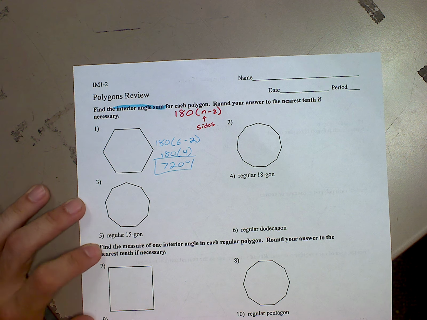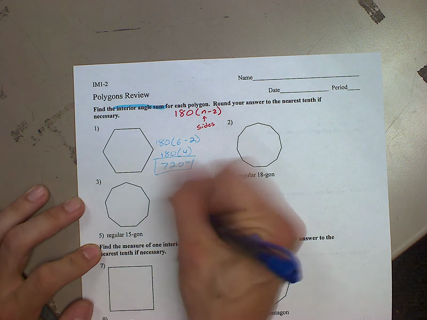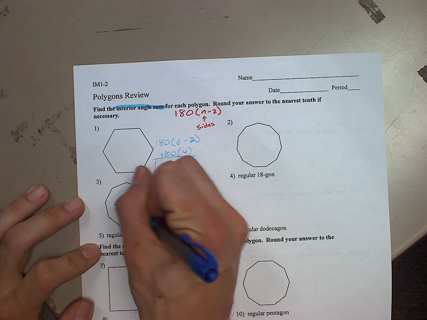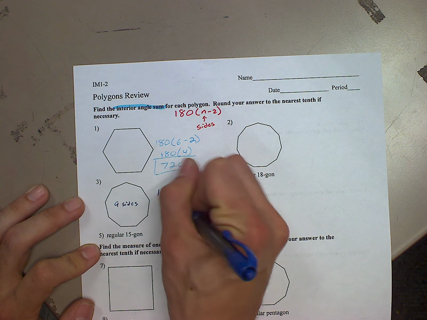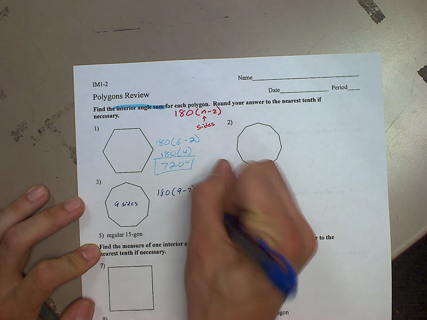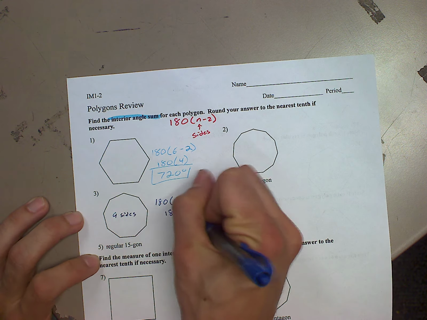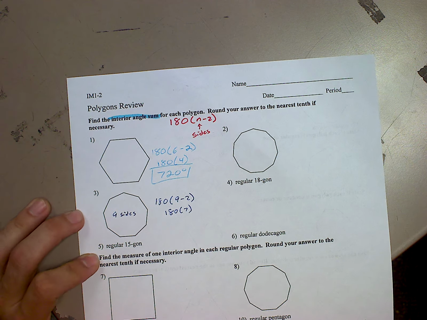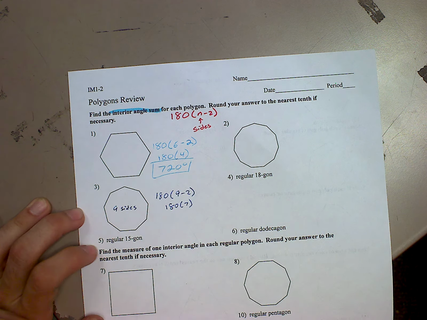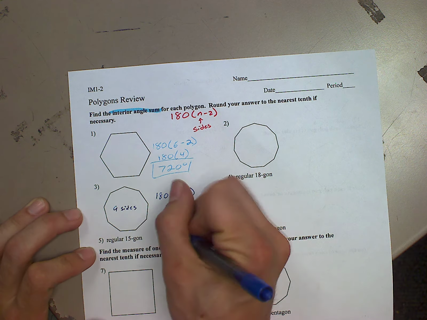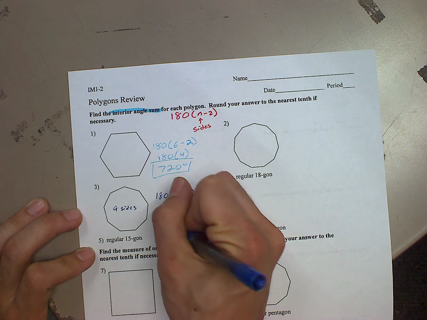15. Number 3 has how many sides? 9. 9 minus 2? 7. 180 times 7 is 1,260.